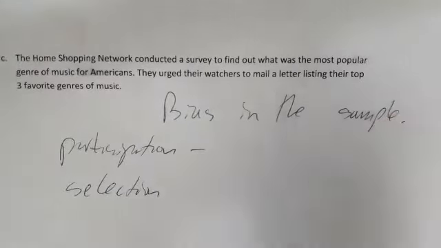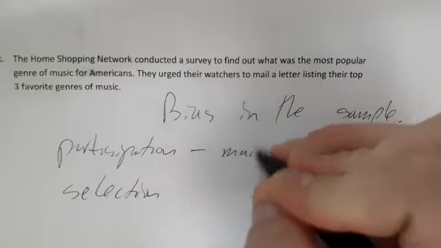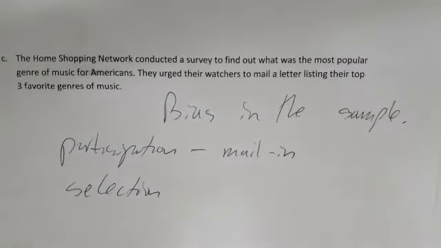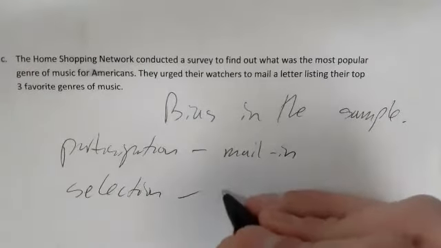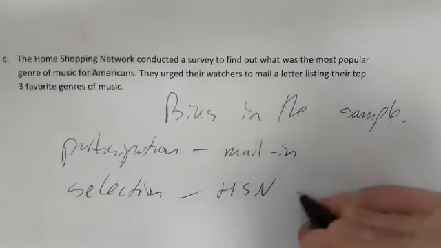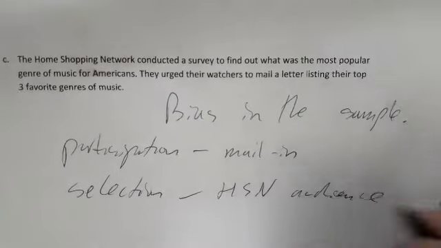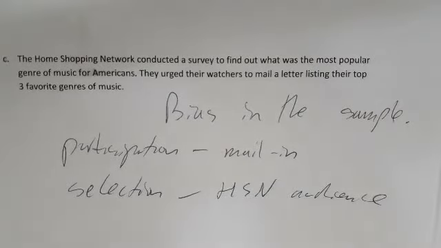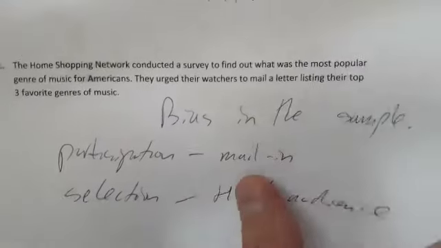Only people that watch this and mail in a ballot. You're requiring people to mail something in. So you're only getting mail-in participation. You're selecting your audience, your Home Shopping Network audience, and you're trying to make them represent all of Americans. So this is definitely a bias in the sample example.